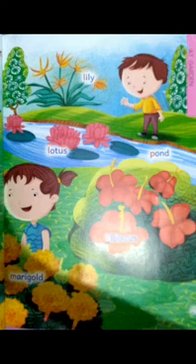Every flower has small petals. Some flowers give us edible oil like sunflower.